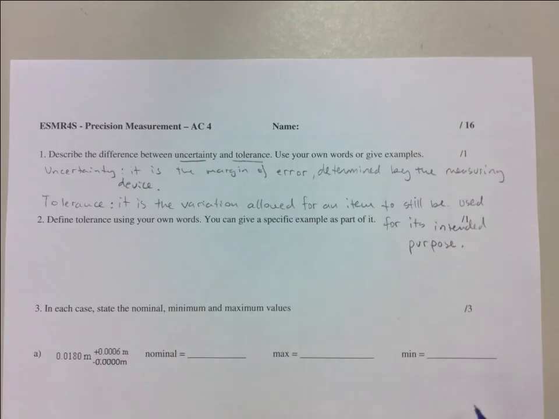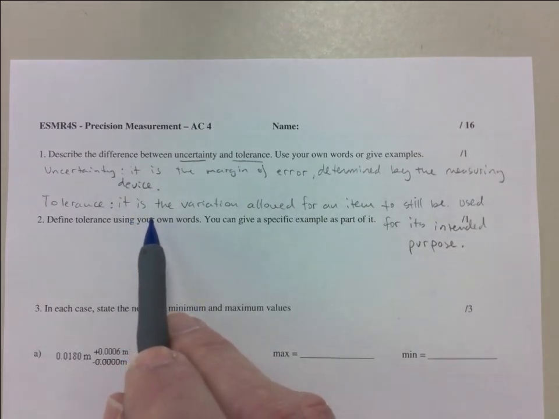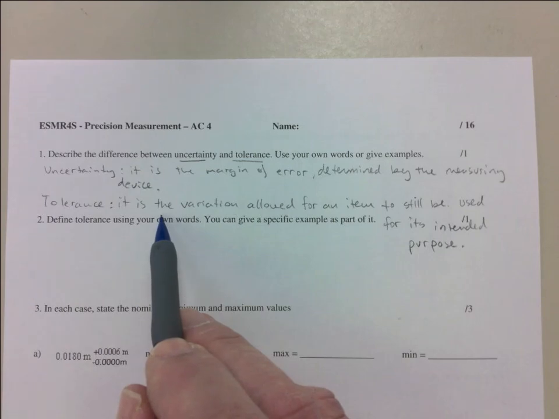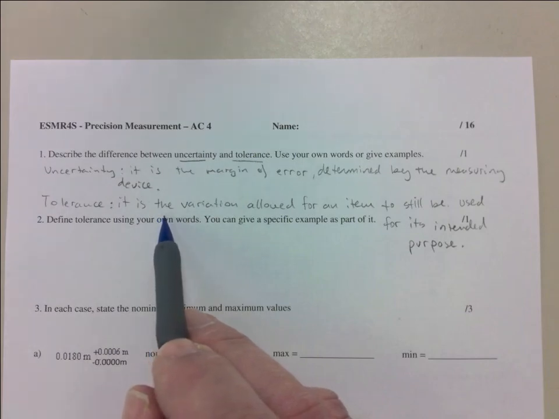For its intended purpose, you can say tolerance is the range between the minimum and the maximum allowed measurements. You can say that it is determined by the industry.